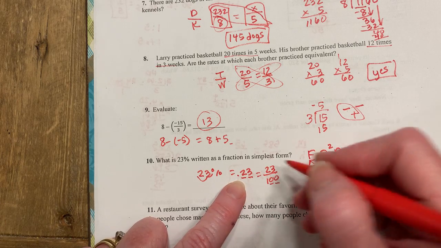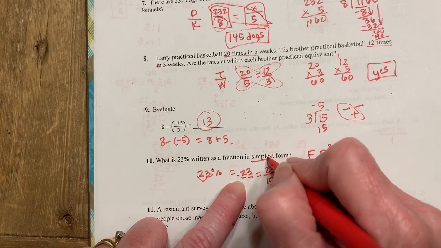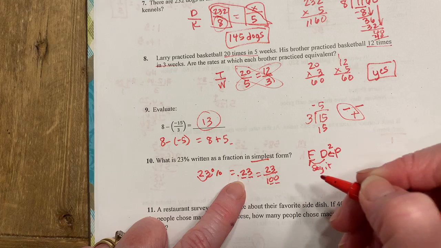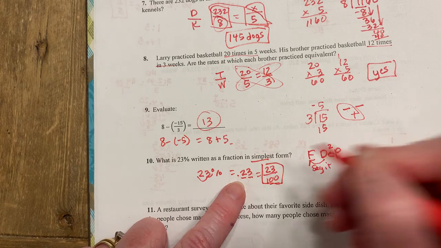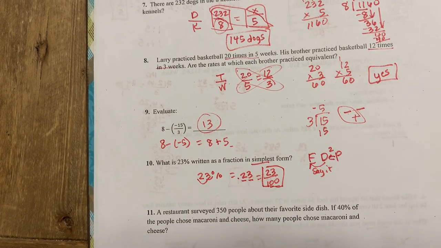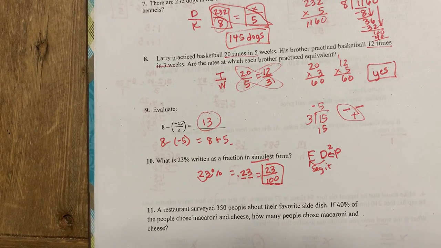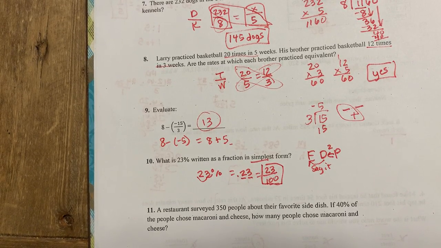So that's kind of a way to check yourself. It's simplest form, so I want to see if this can be simplified. 23 is prime. I can't divide that into 100, so this is simplified. 23 over 100.